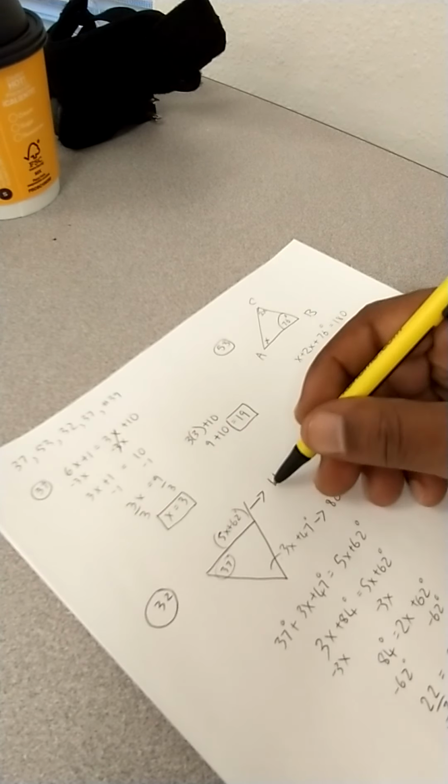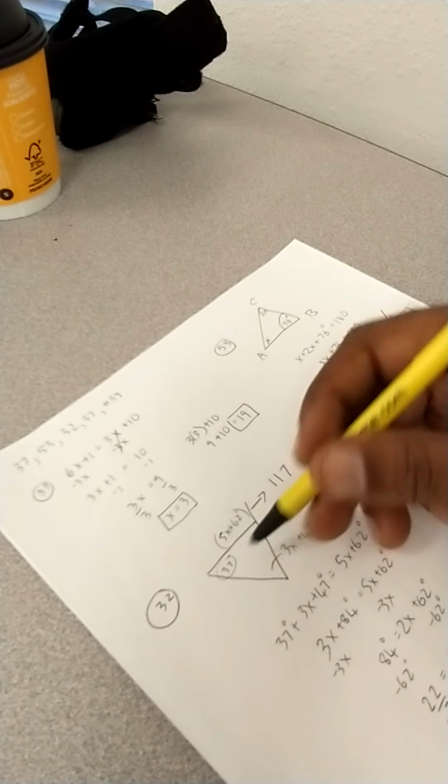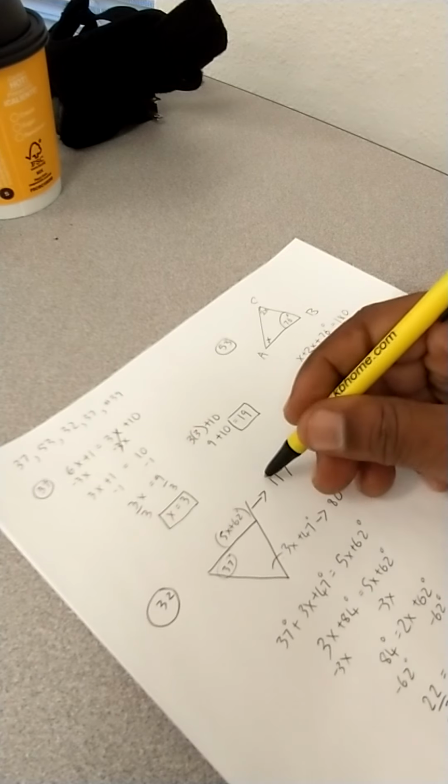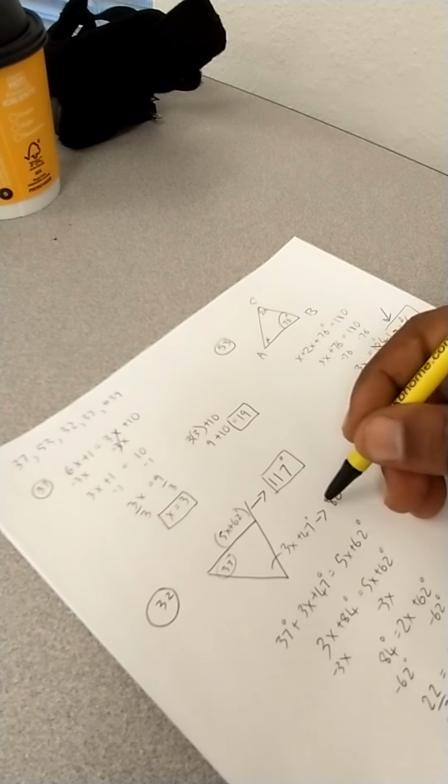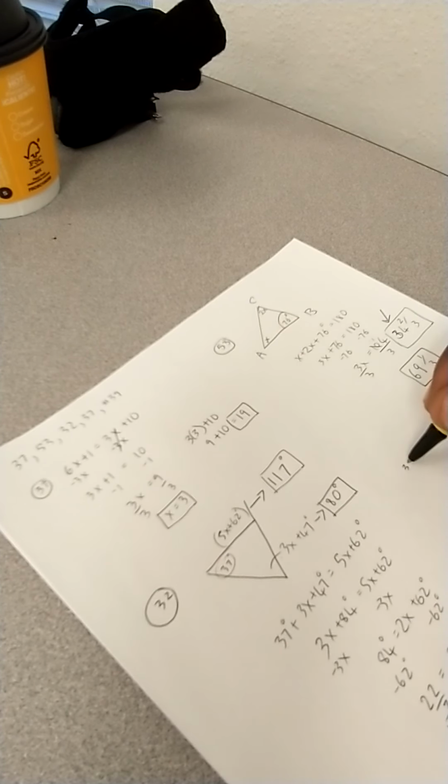Okay, I was thinking that no way these could add up to 180, but they're not supposed to add up to 180. 37 plus 80 is equal to 117. So that's the measure of that angle. That's an answer. Next one is the other 37.